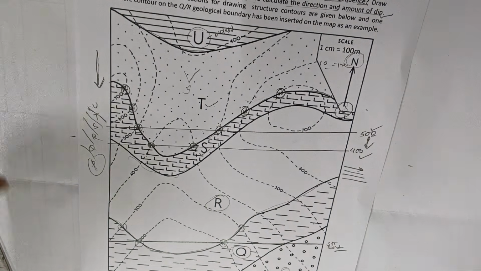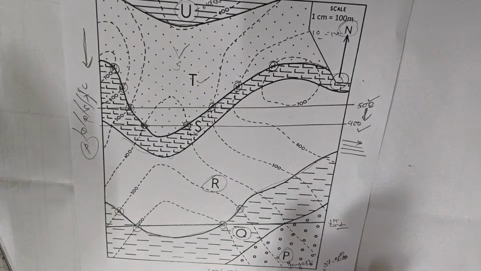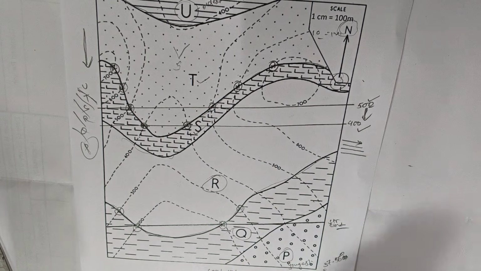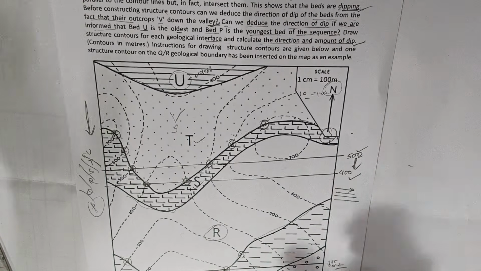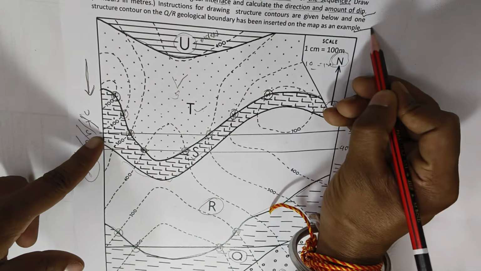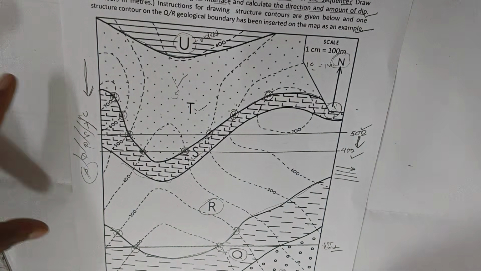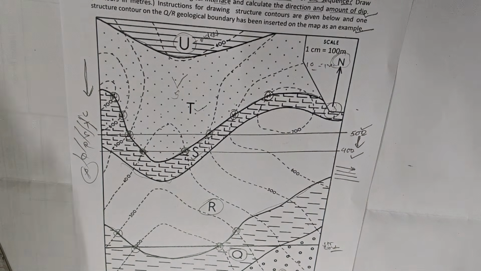Using the same methodology you can calculate the dip for any bedding plane. So this is the interpretation of this map.